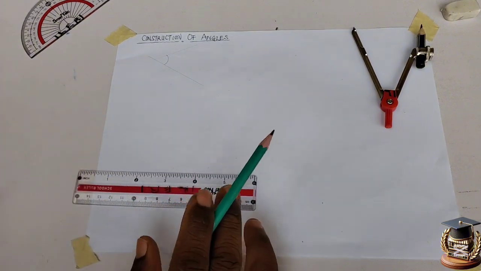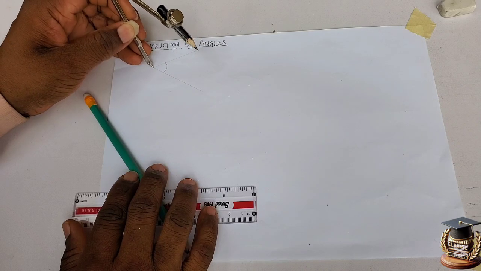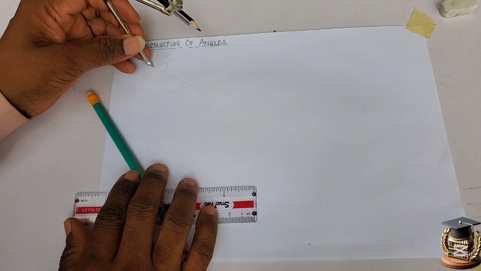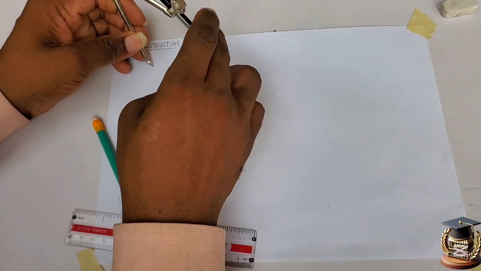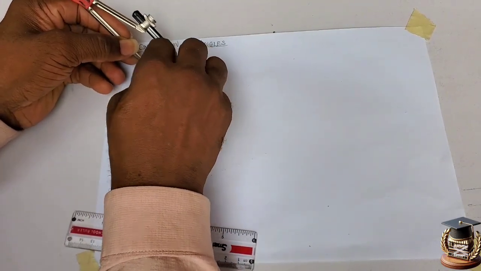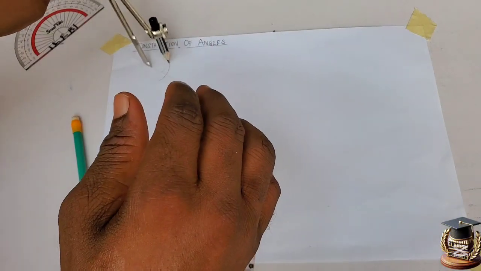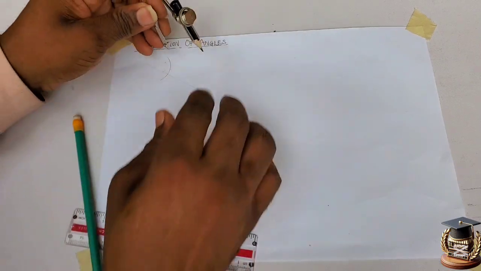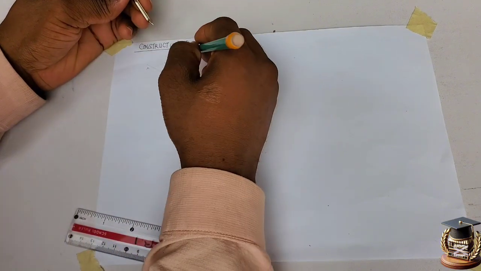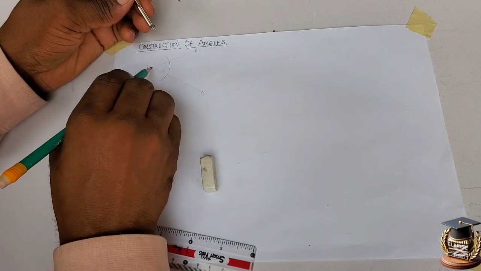Now let's start with this kind of angle, to bisect it. Bisection of angles means that we are going to divide the angle into two equal halves. So let me clean this. So you extend this, put it at this point. So let's call these lines AB and AC, meeting together at A.